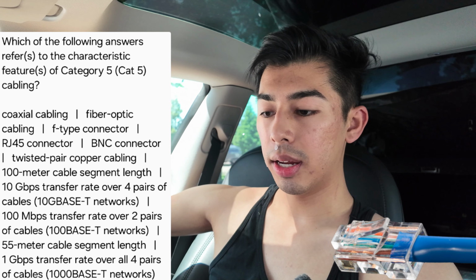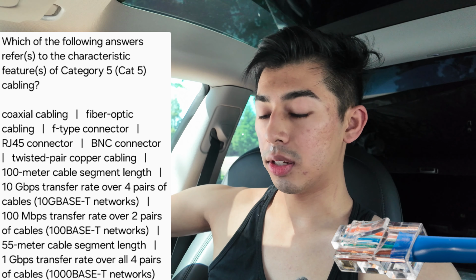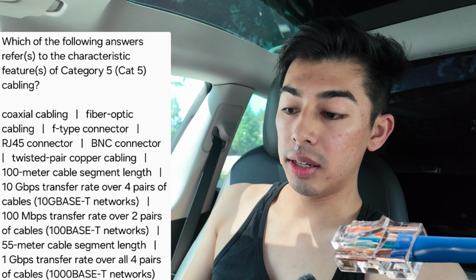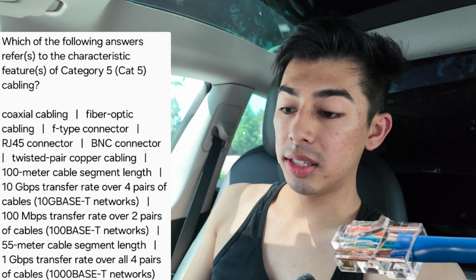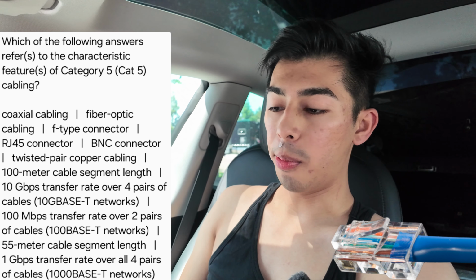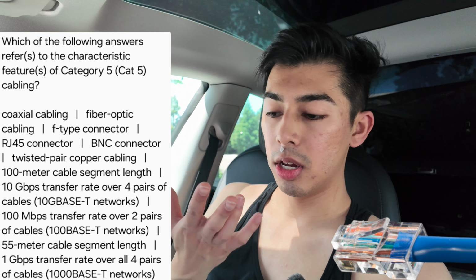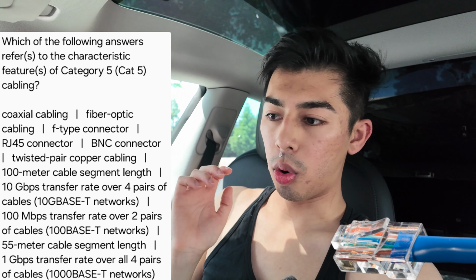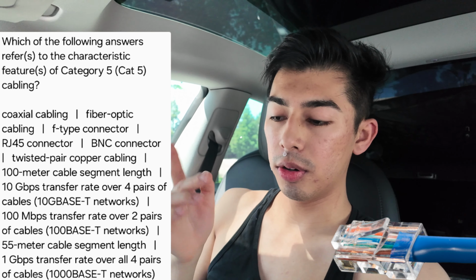Fiber optic cabling is different. It's a totally different kind of thing. Instead of using copper, it uses light over glass or plastic that's insulated, and it sends data through light pulses. Totally different. Now, we have twisted pair copper cabling, and this is what Cat 5 is. You have twisted pairs or straight pairs, and they're part of Ethernet cabling. But for Category 5, it's twisted pair copper cabling.